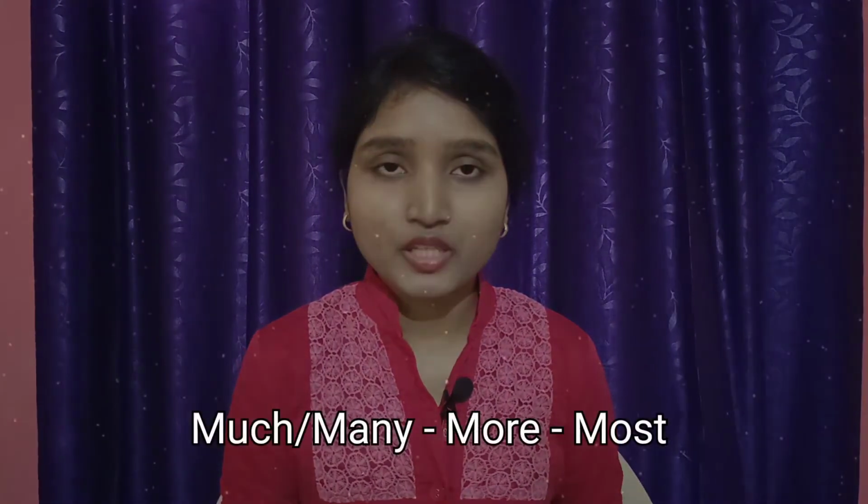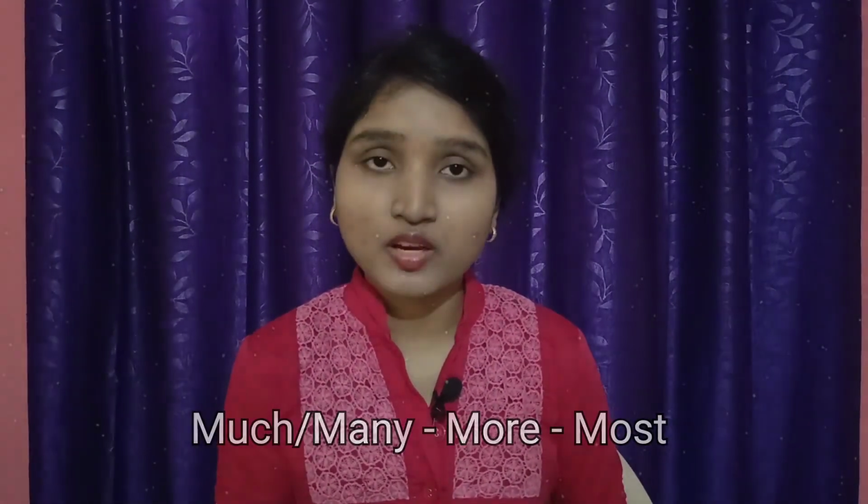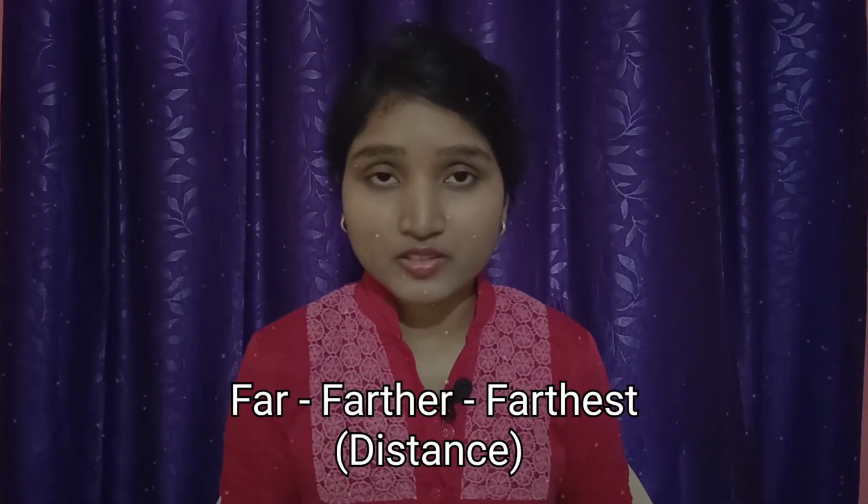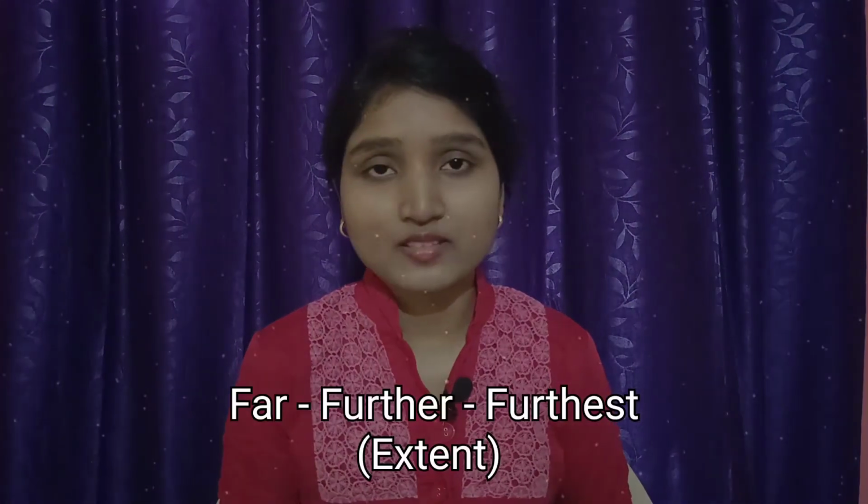For much and many, for both, you can say more and most. For far, in context with distance, you can say farther and farthest. But for far, in context with extent, you can say further and furthest. So these are a few irregular adjectives, because these have irregular comparatives and superlatives.